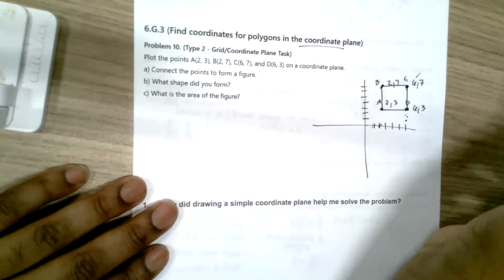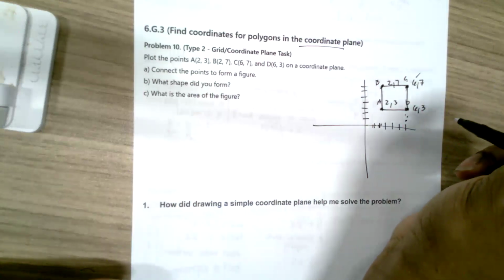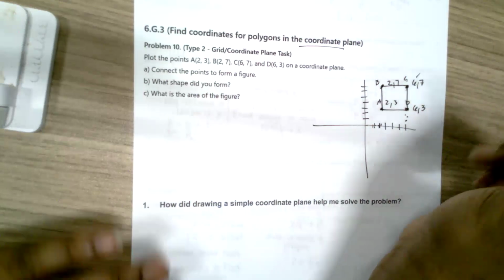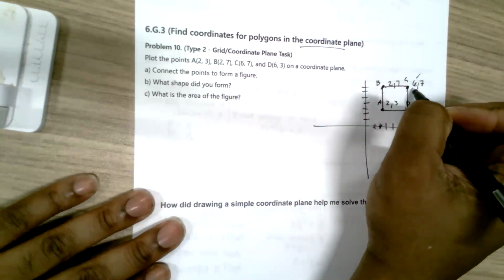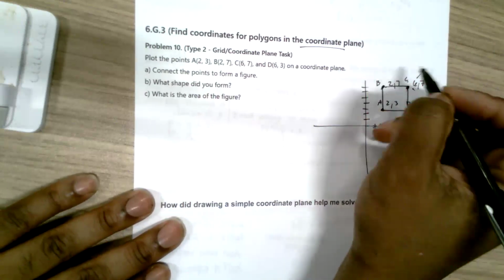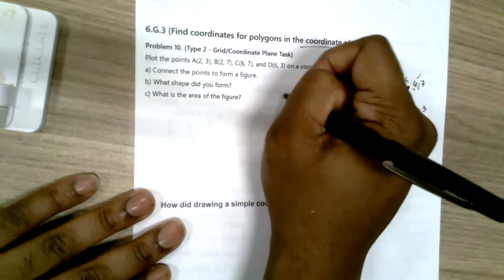What shape did you form? So to get from 2, 7 to 6, 7, I'm pretty much comparing the 2 and the 6.